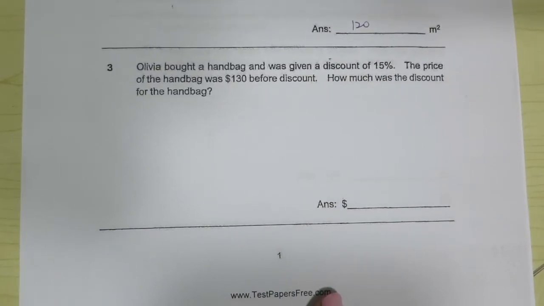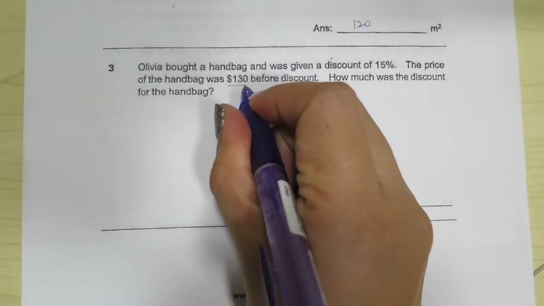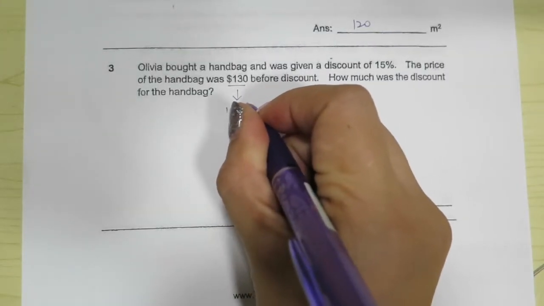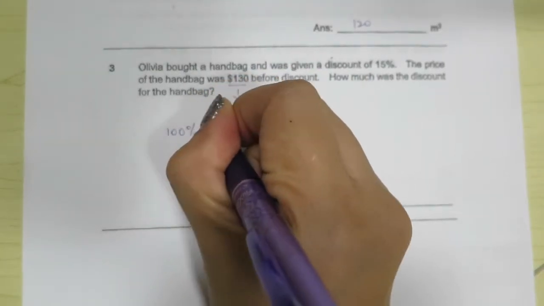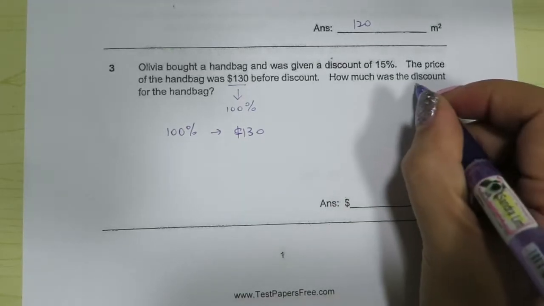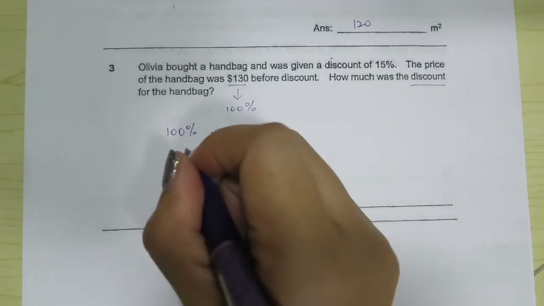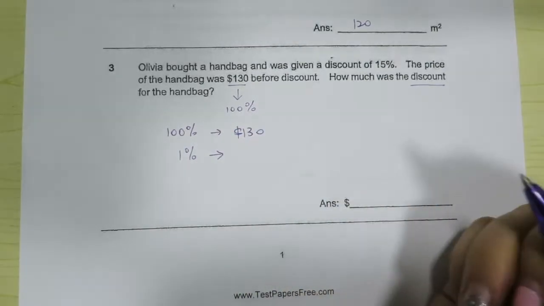Question 3. Olivia bought a handbag, was given a discount of 15%. The price of the handbag was $130 before discount. How much was the discount? So this is the original price. Original price is 100%. Okay, so 100% is $130. We want to find the discount. The discount is 15%. So from here, perhaps you want to find out what's 1%.